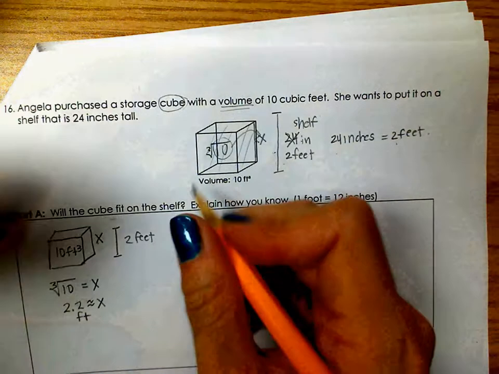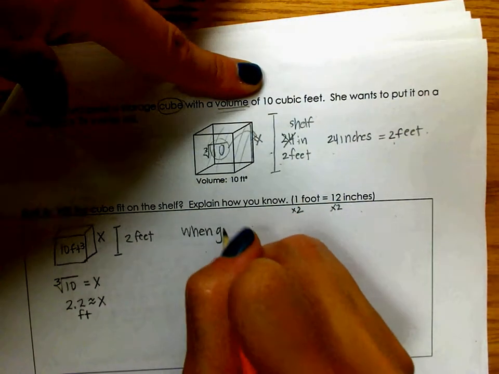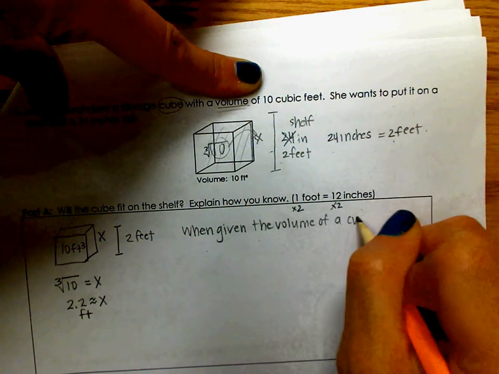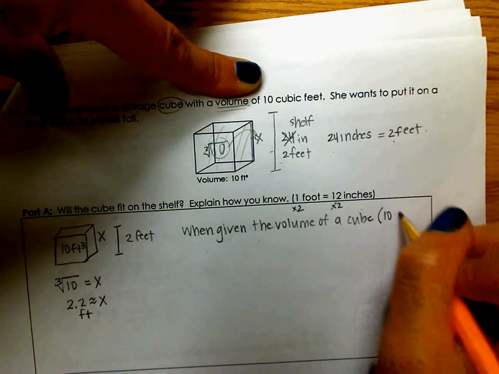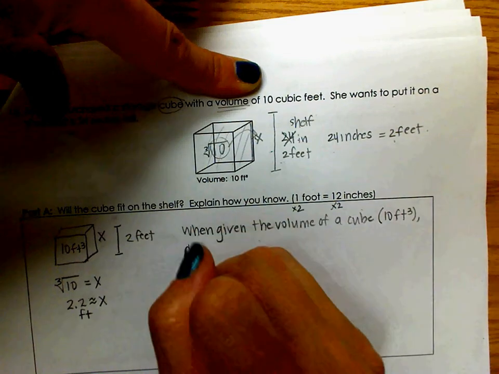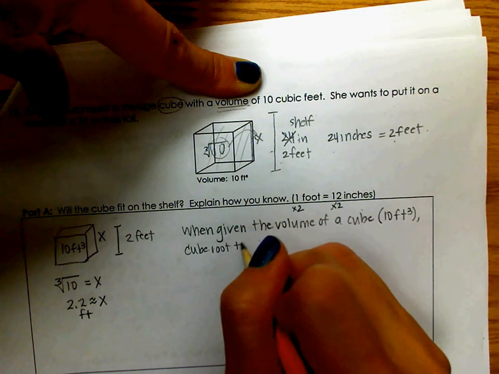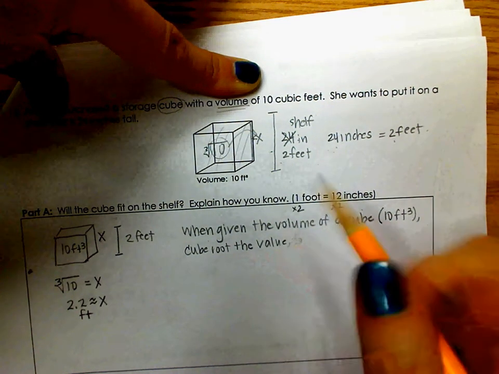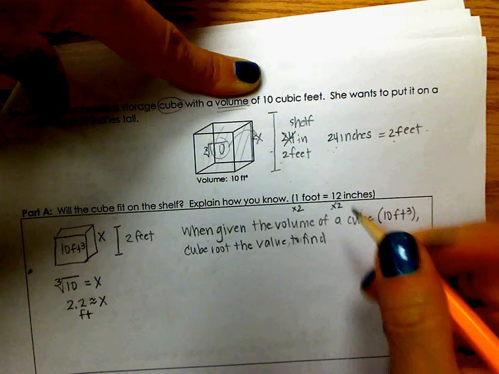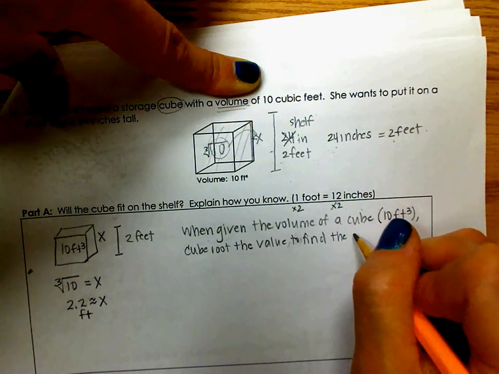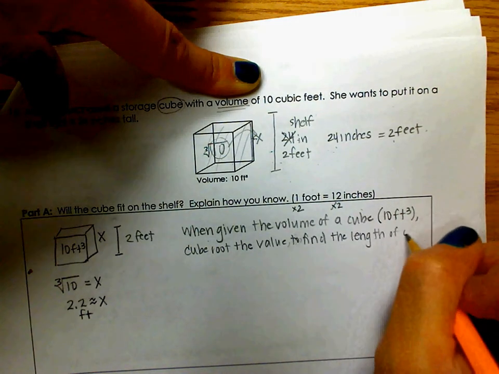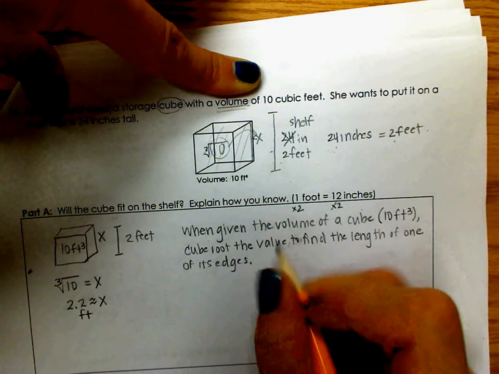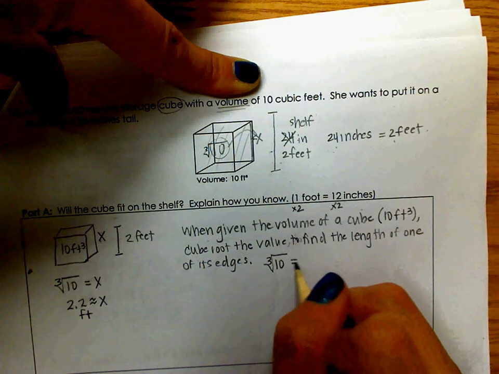So when given the volume of a cube, 10 cubic feet, cube root the value to find the length of one of its edges. And then you can show your work. So cube root of 10 is equal to approximately 2.2 feet.